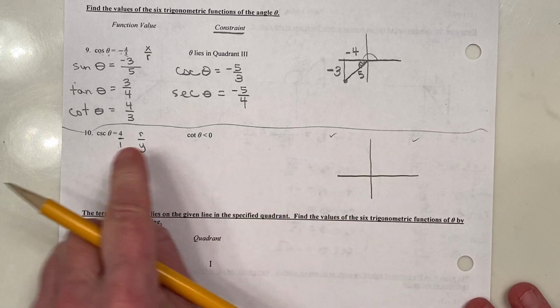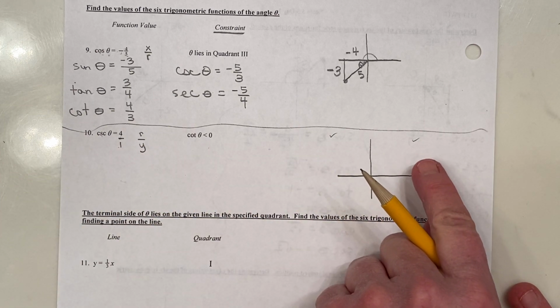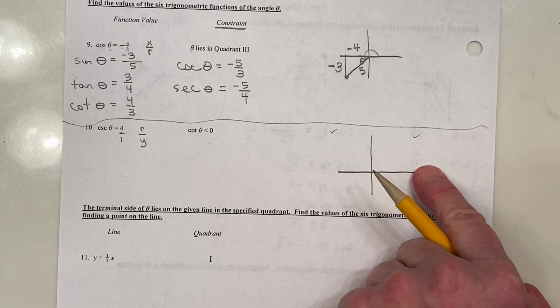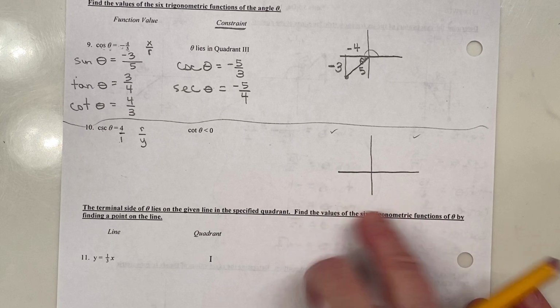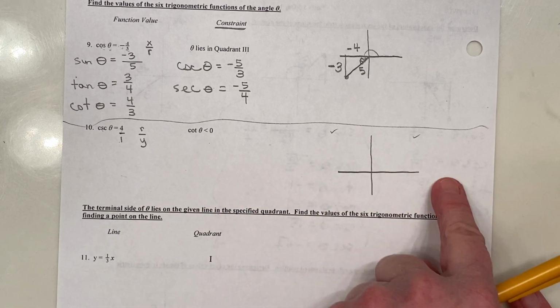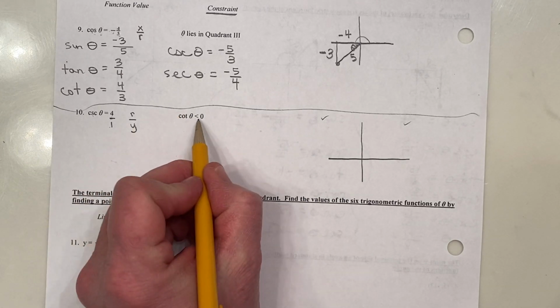If the y-coordinate is positive, that limits me to quadrant 1 or 2. Remember, cosecant being positive is like sine being positive, and sine is connected to the y-coordinate. Y-coordinates that are positive are not going to be down here, because those will be negatives. But I still have to decide which of these 2 quadrants to draw my triangle in.